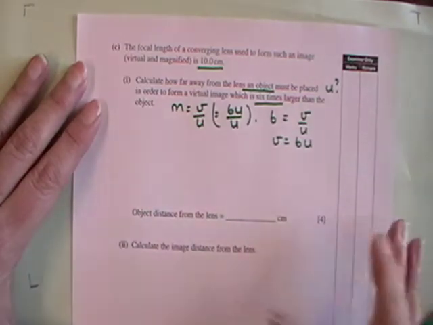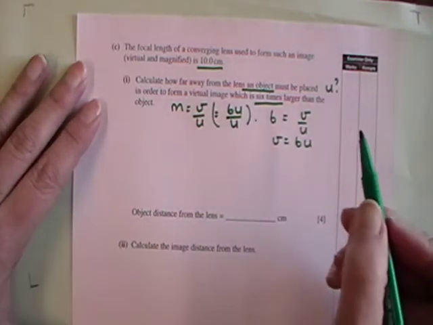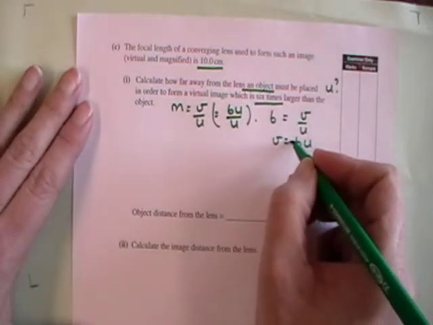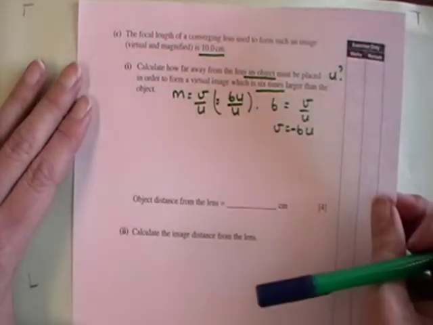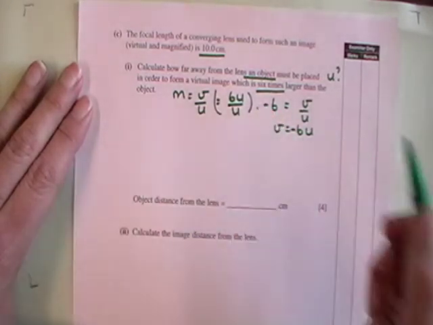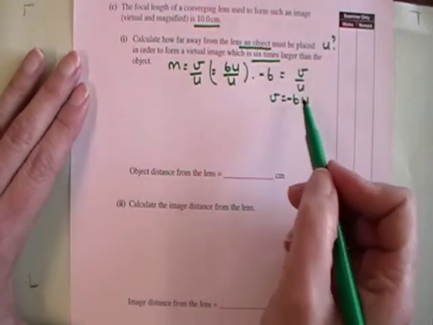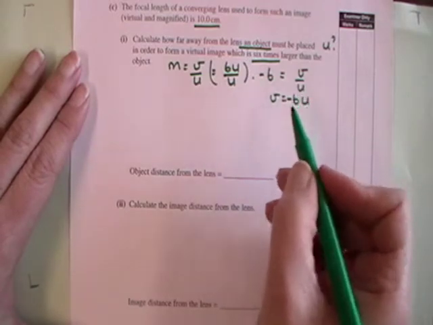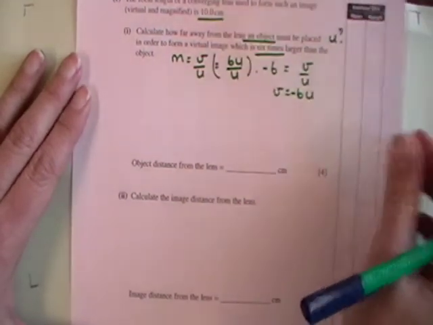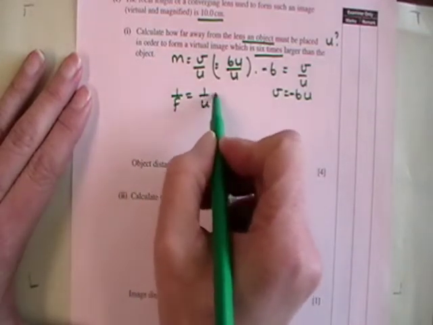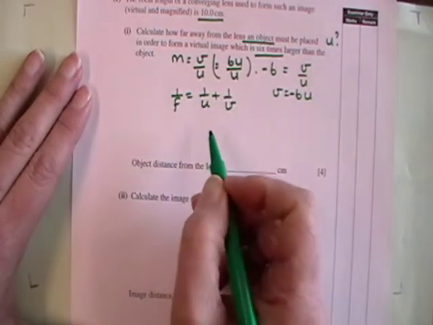And we can substitute that in, but we must remember first off that it's a virtual image. So the image will be negative, so v is minus 6u, because the magnification then is virtual. So we can then substitute into the lens law equation. Lens law is 1 over f equals 1 over u plus 1 over v.